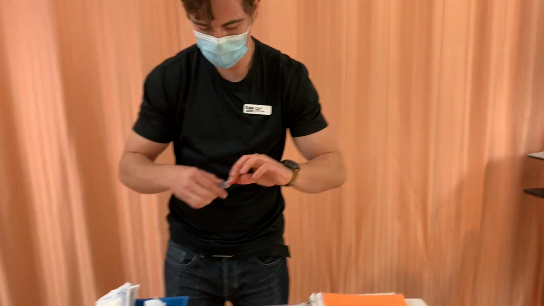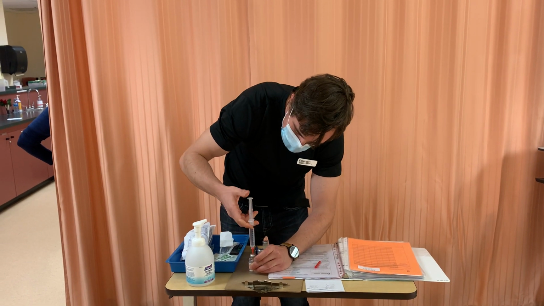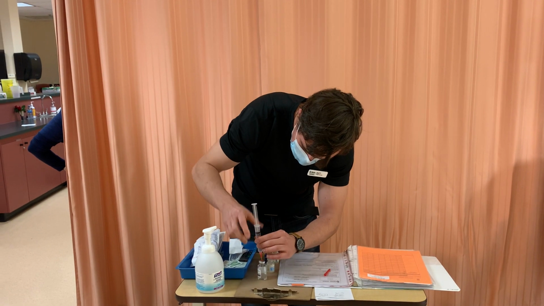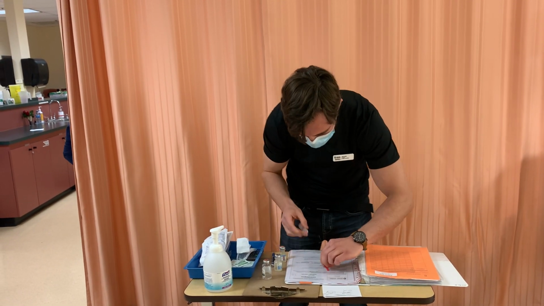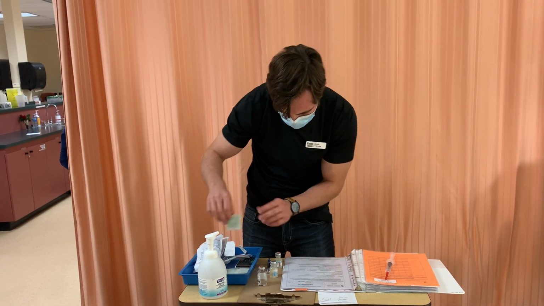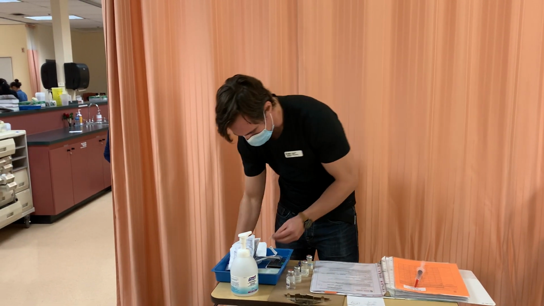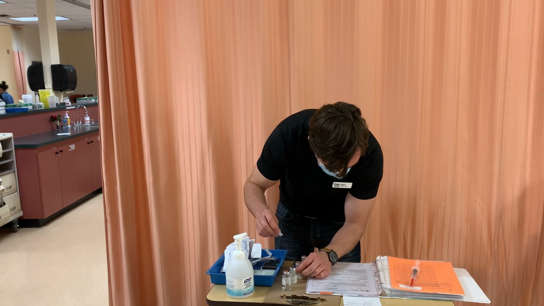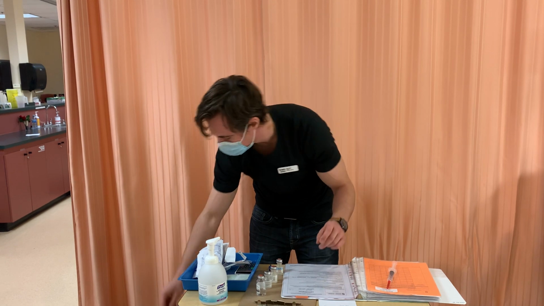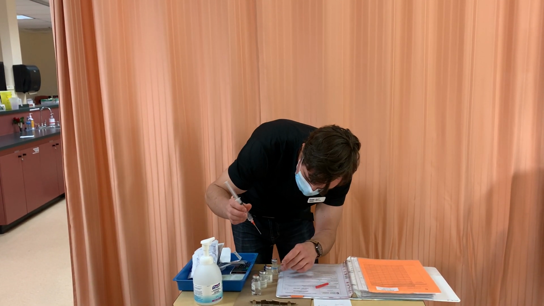Perfect. I'm going to inject that into my vial. Let the air out. Do our scoop method. And then I'm going to need another 10 ml of sterile water. So I'm going to swab the top of that off for 30 seconds, let it dry for 15. Inject our air.